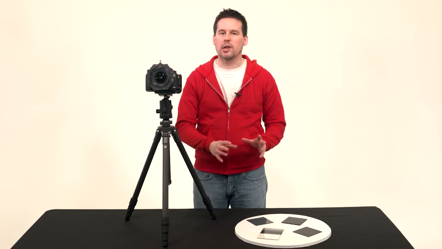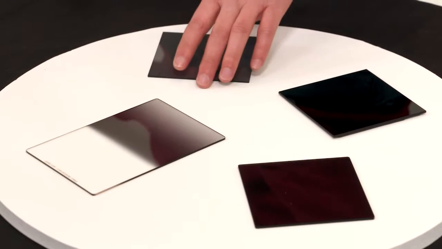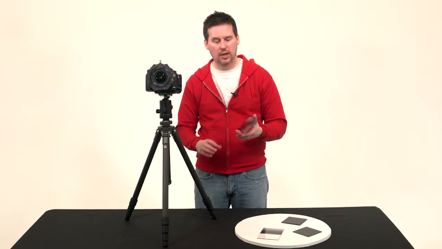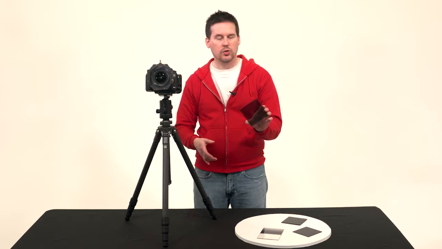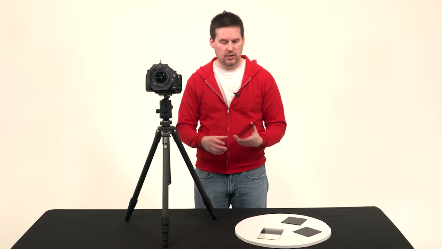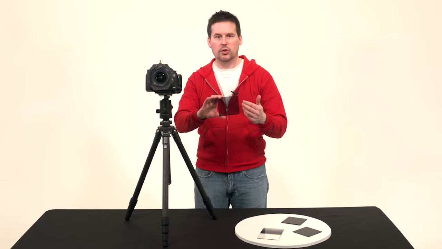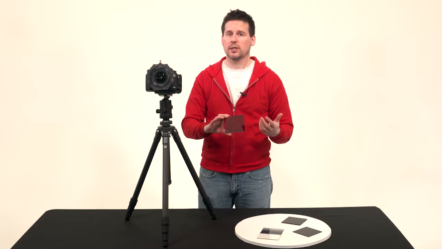There are basically three types of filters that I use when I'm engaging in outdoor photography. The first filter that is important for my photography is a polarizer filter, which is designed to remove glares and reflections. There are two types of polarizing filters. One is the circular polarizer design and the other one is the linear design.